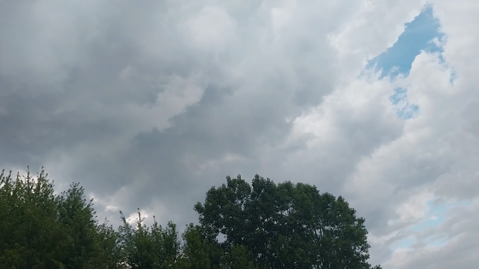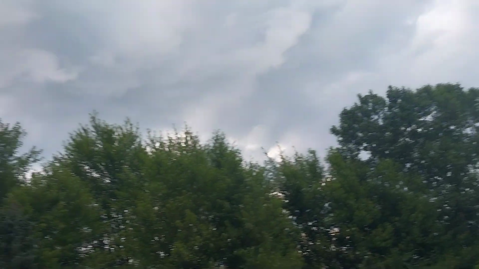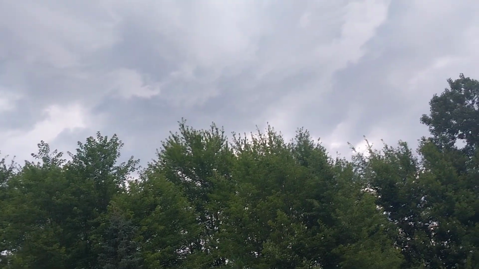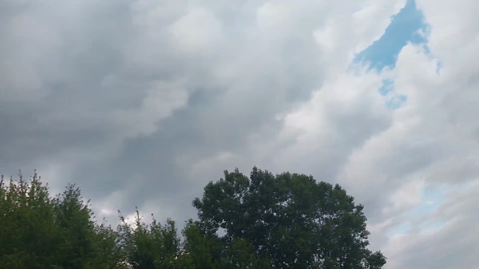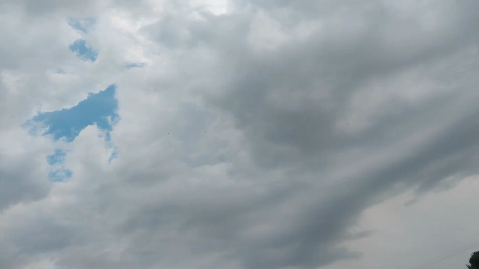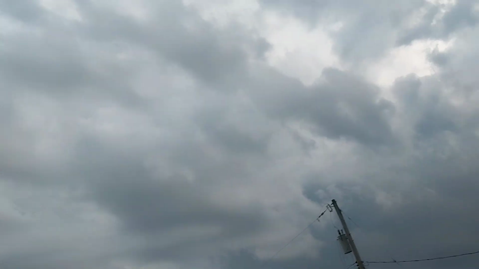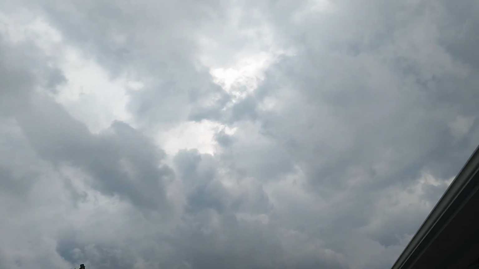But as you can see, we got the storm clouds coming along here and over there. It's moving slowly from west to east, southeast. You guys can hear that.